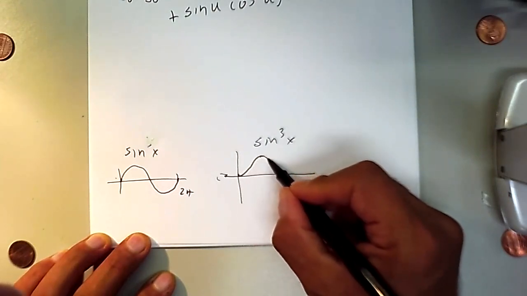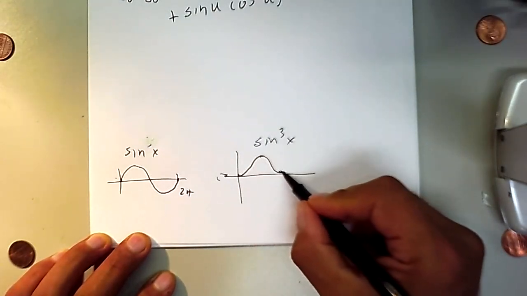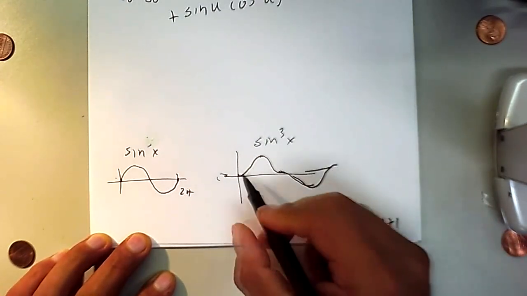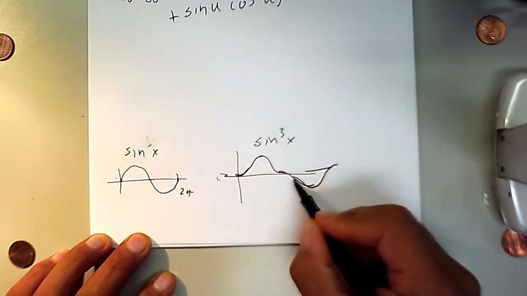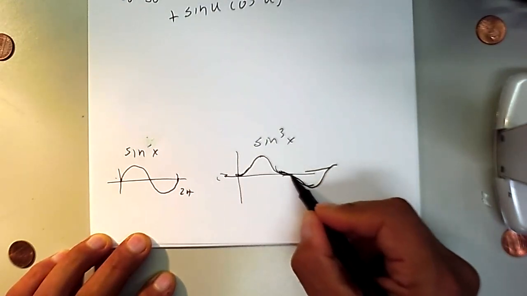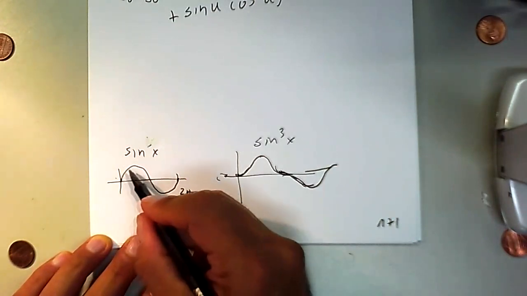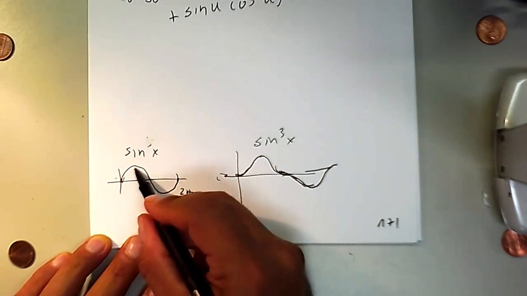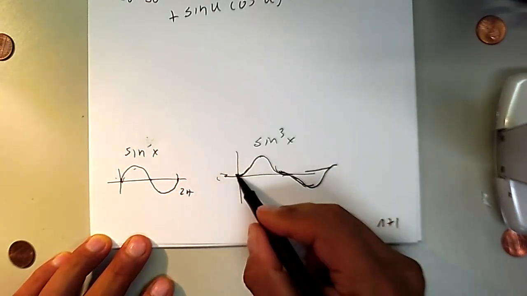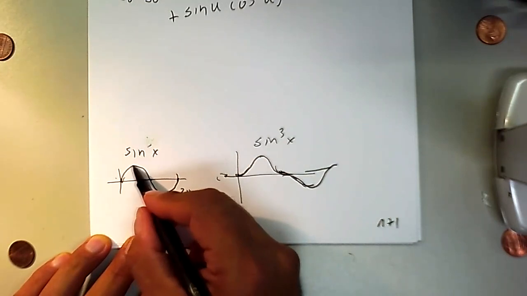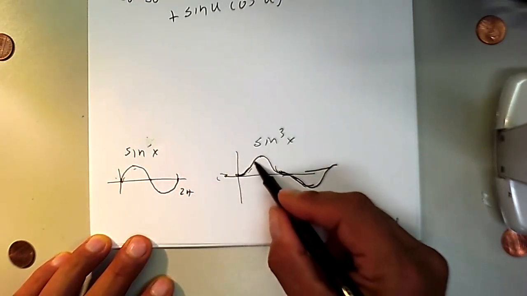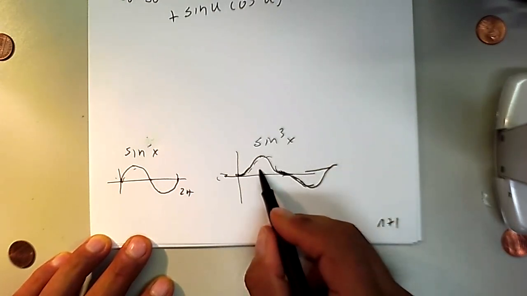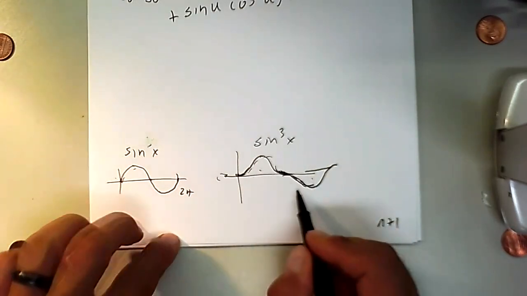There's a deformation, there's going to be more changes of concavity, but we have very much the same kind of behavior. Compared to cubing, because we go only up to 1, there is going to be a change of concavity that is going to be shown, but whatever happens here will happen there in the opposite direction.